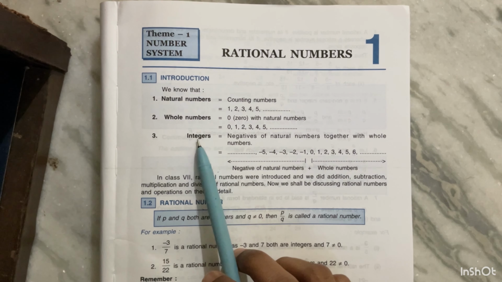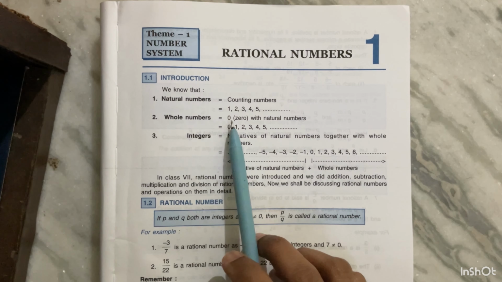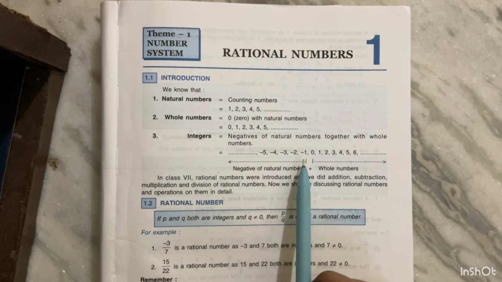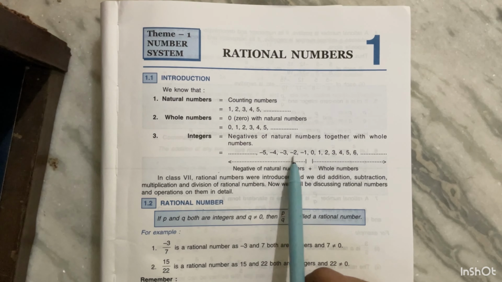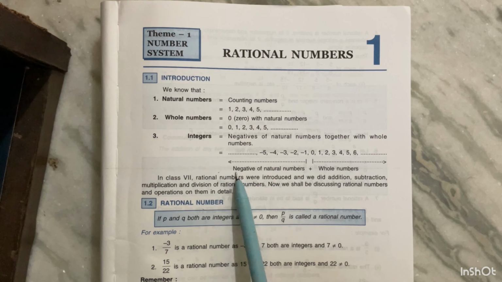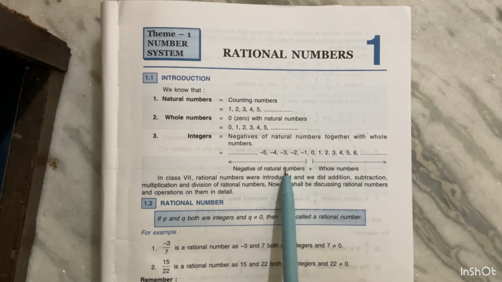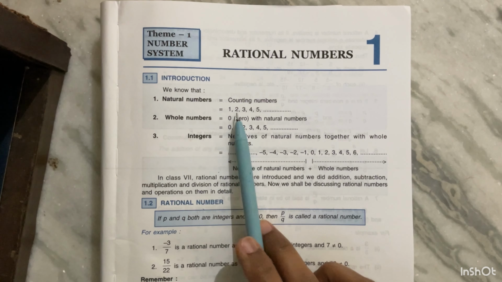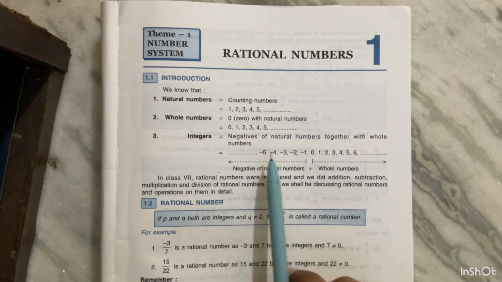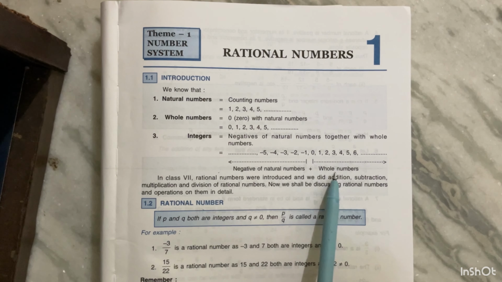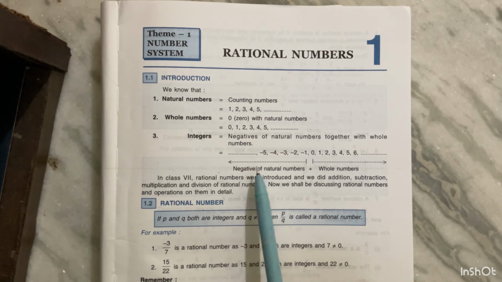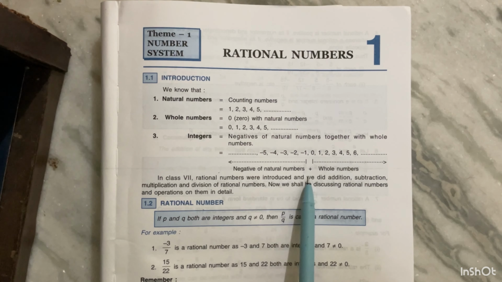Now the next one is integers. Integers means there will be 0 and the natural numbers, but what is additionally included here is negative numbers. So integers include the negative of the natural numbers, that is negative 1, negative 2, negative 3, along with whole numbers, which start from 0 and so on. So integers are nothing but the negatives of natural numbers plus whole numbers.